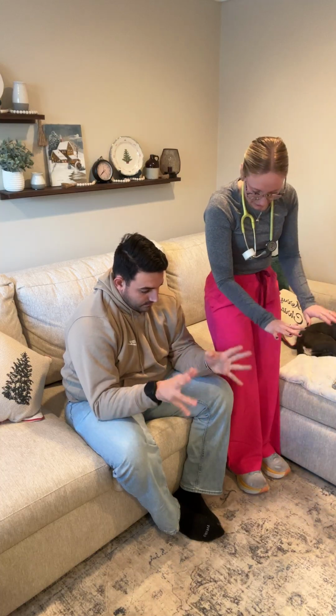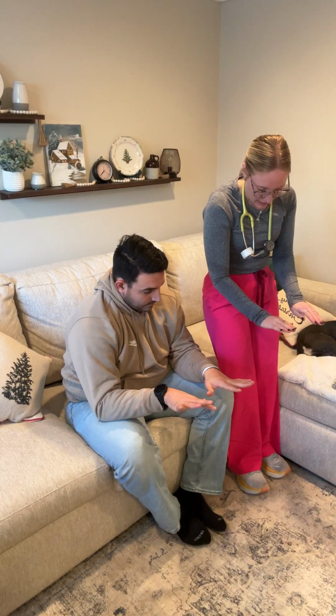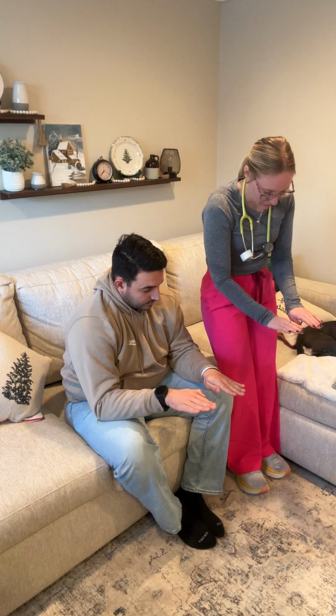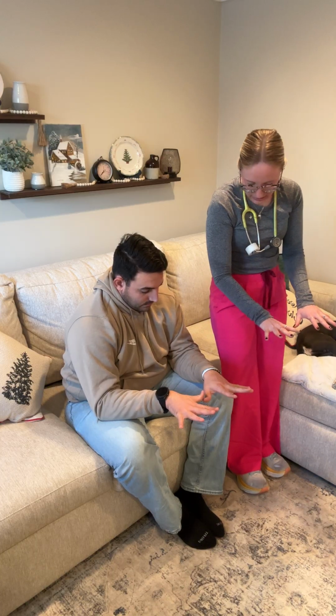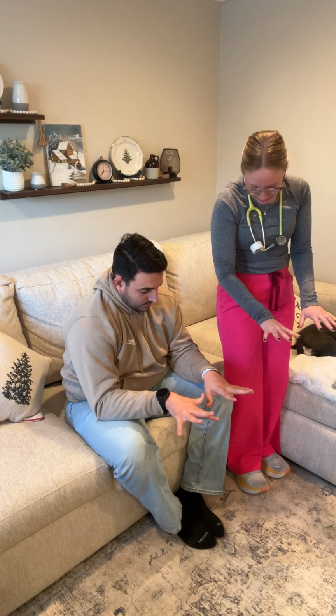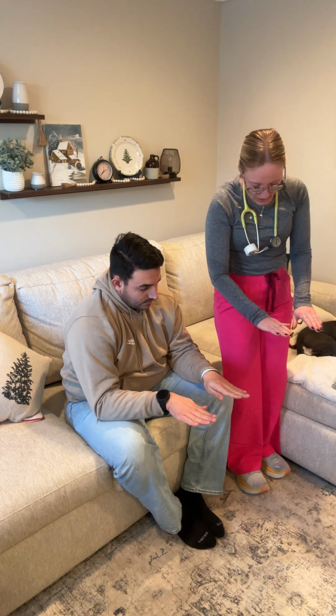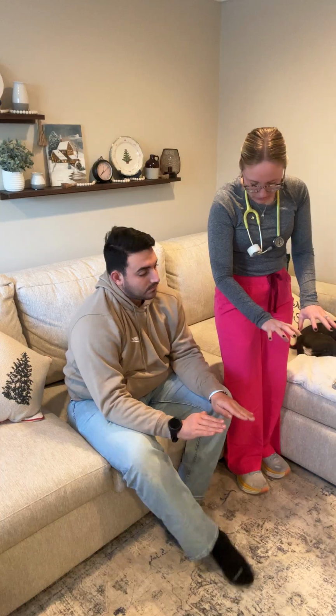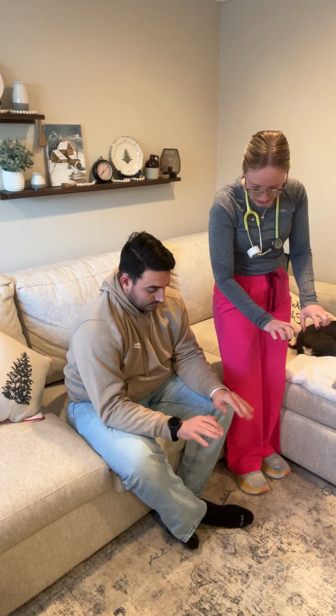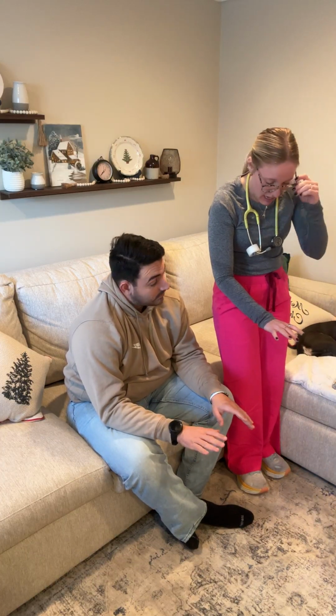Good. Now we're going to take our fingers, hold them like this, and actually you can close them. Good job. And I'm going to have you spread them as wide as you can. This is abduction. We're going to have you bring them back together, which is adduction. We're going to have you just bend the fingers. Good, just to make sure we have full range of mobility.